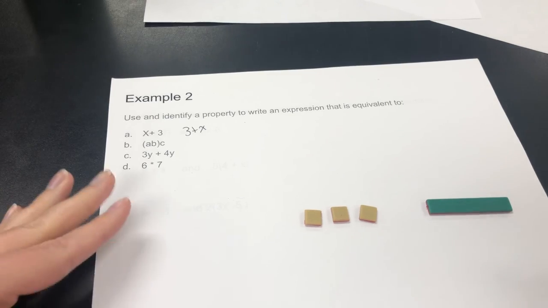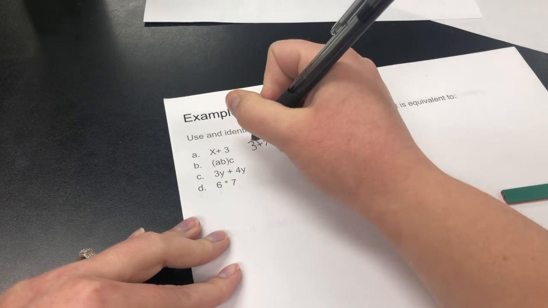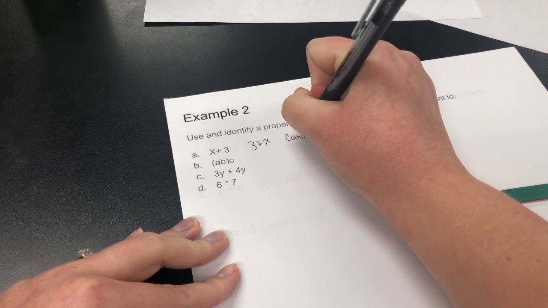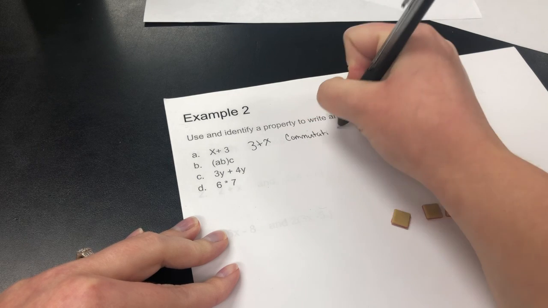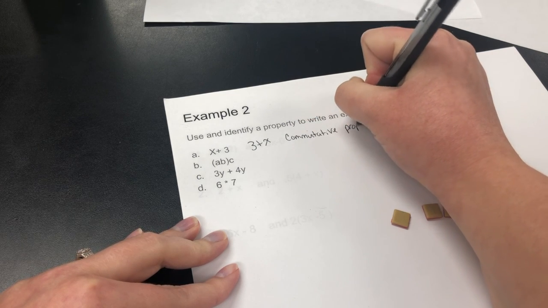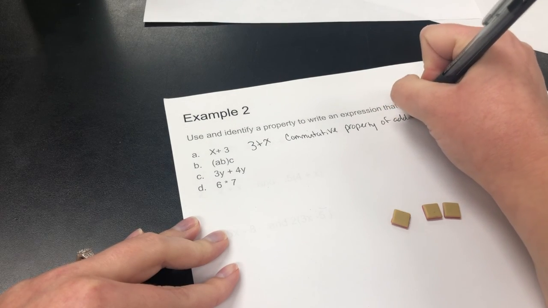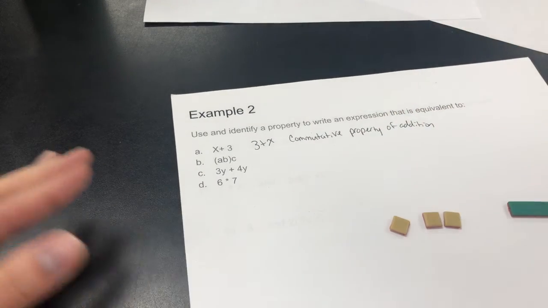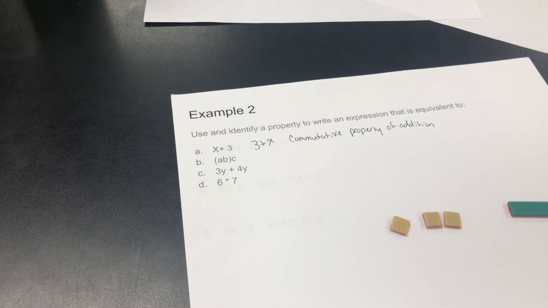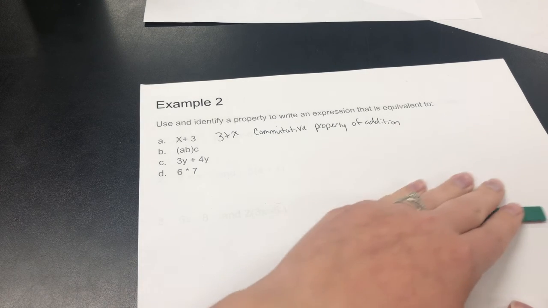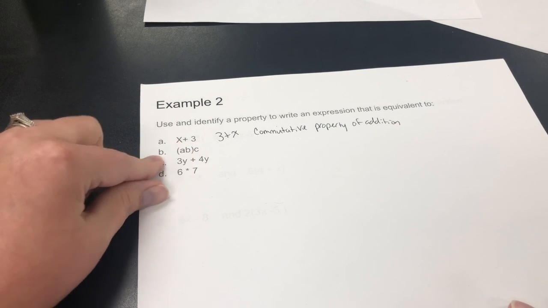So, what property is that? That is the commutative property. And what operation are we using? Of addition. It is so important to write that, of addition, of multiplication, because you'll see we have 2 commutative properties, we have 2 associative properties, but you need to specify which one you're using. In this case, I am using addition.